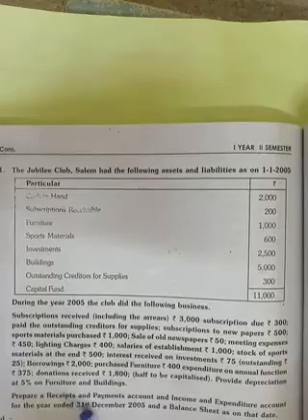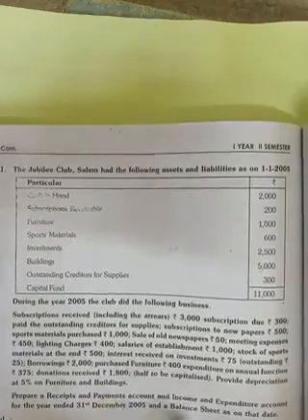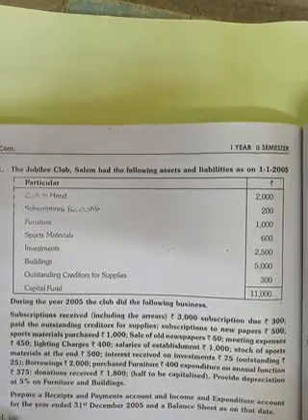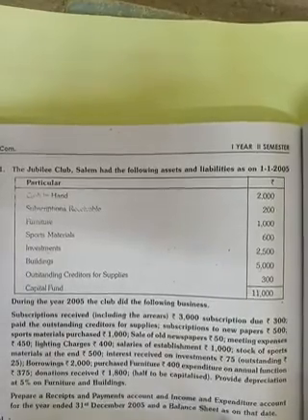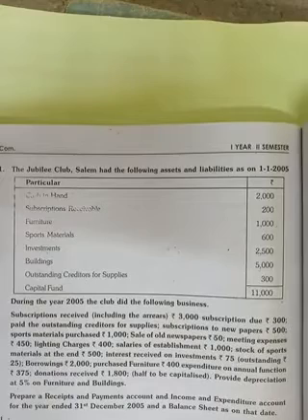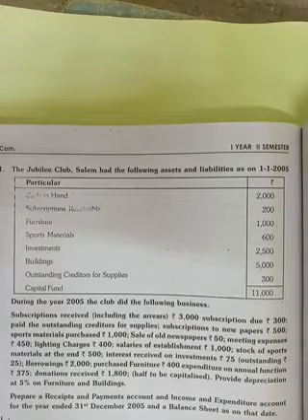Prepare a receipts and payments account and income and expenditure account for the year ended 31st December 2005 and a balance sheet as on that date. Okay, we will prepare this receipts and payments account.